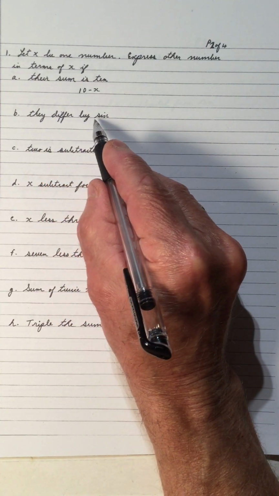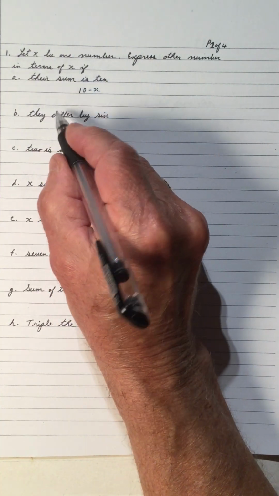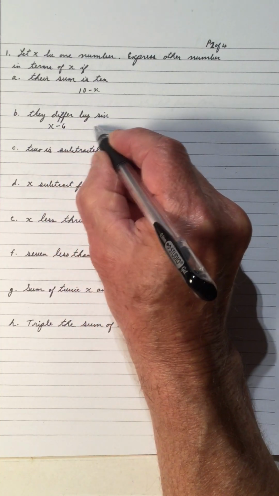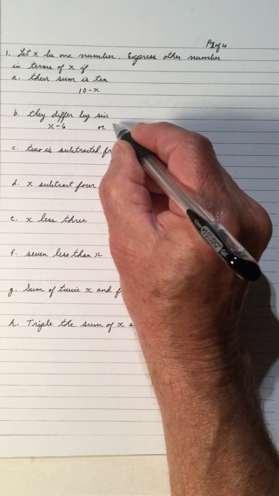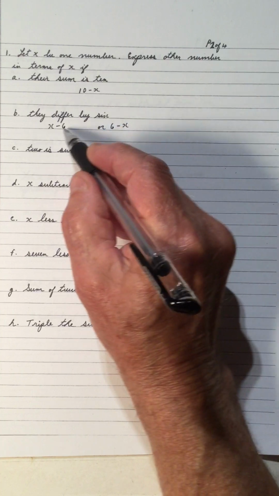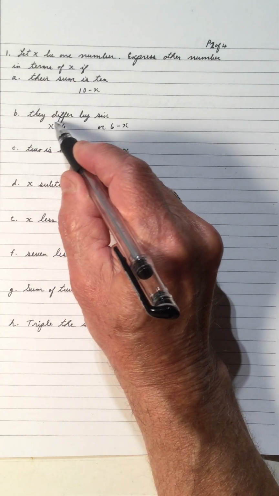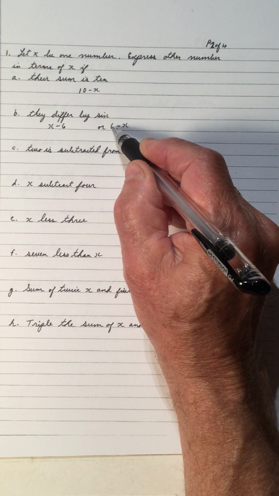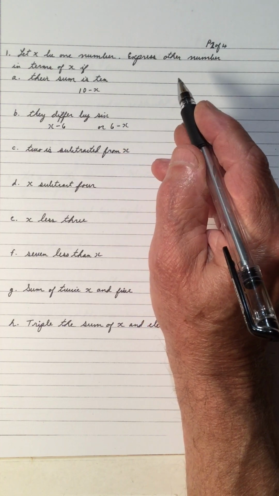They differ by 6. So one number is x and it differs by 6. It could be x minus 6, which is what most people would do. Or you could have 6 minus x also. Again, you subtract 6 from the x. This is the normal, but you could also have 6 minus x.